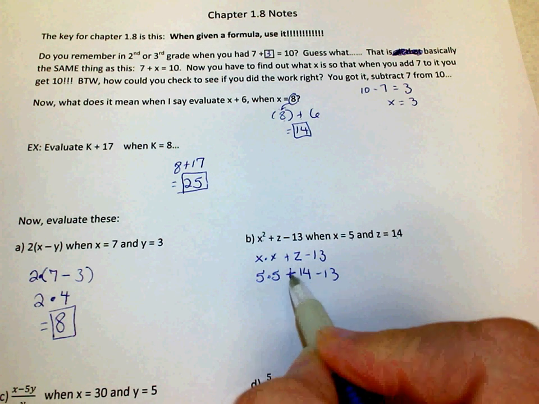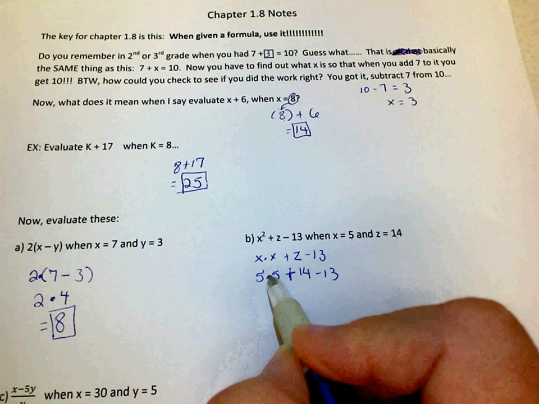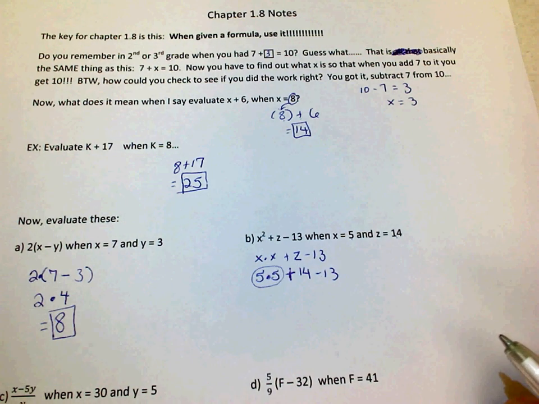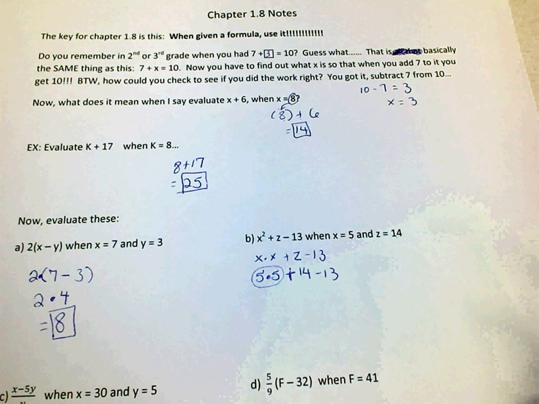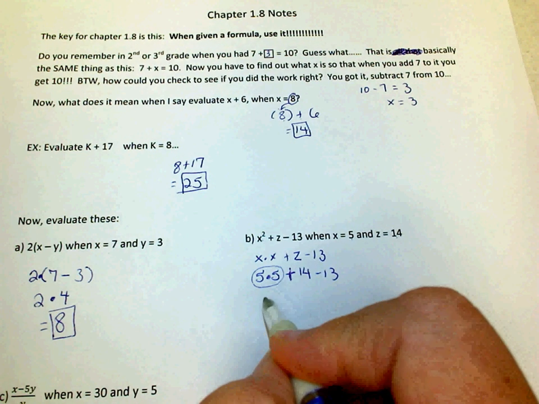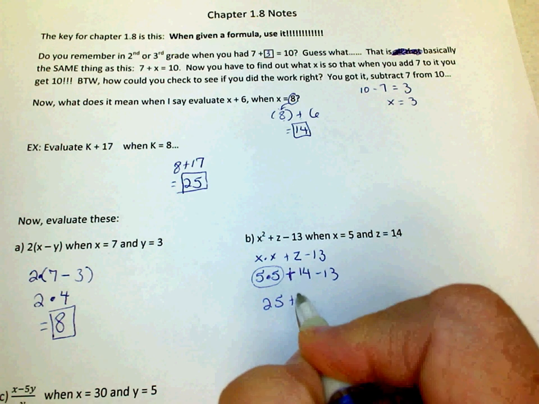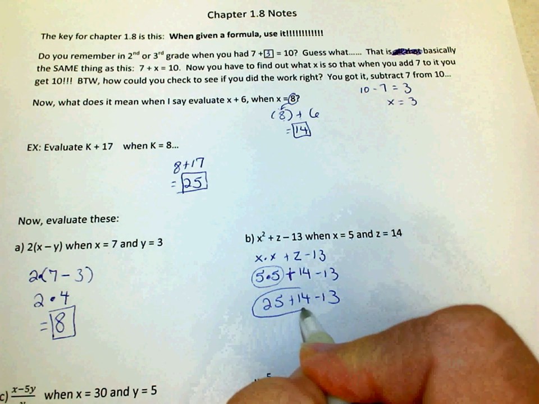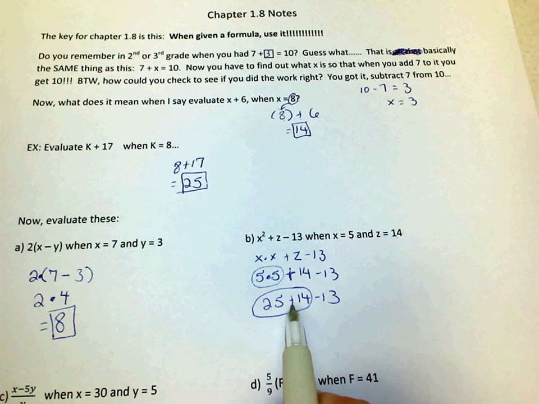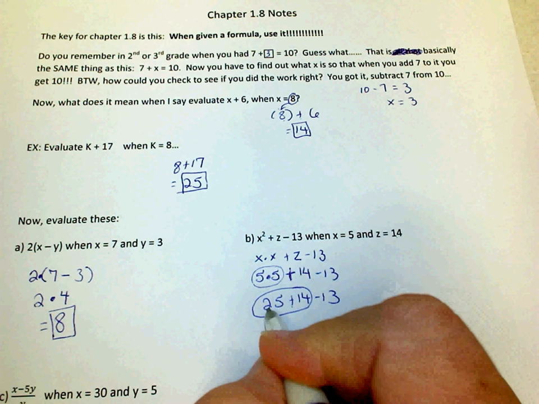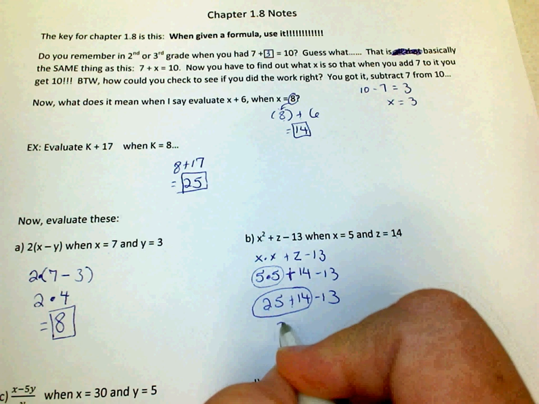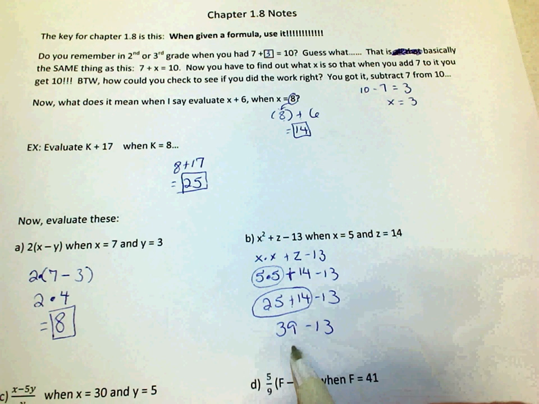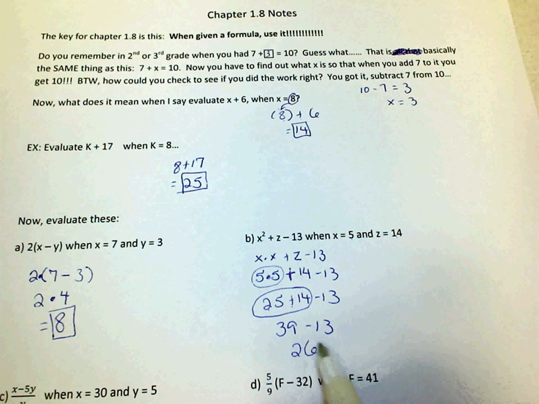This is plus, this is minus, this is times. Times is a 50-pound dog. You want to take it out before you take out the ankle biter. So that gives us 25 plus 14 minus 13. Now, from left to right, I need to do the plus. So 25 plus 14 gives us 39, and then we minus 13, which gives us 26 as our answer.